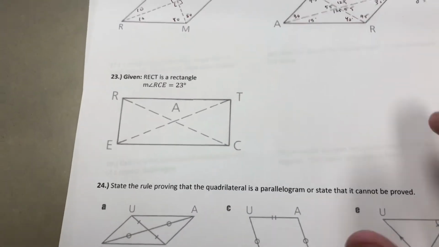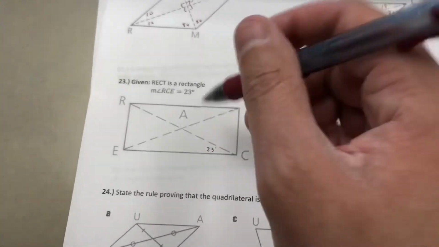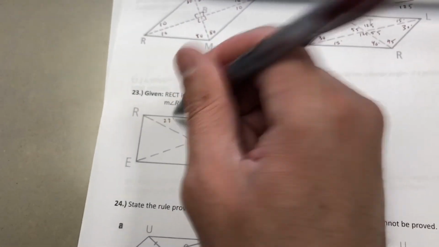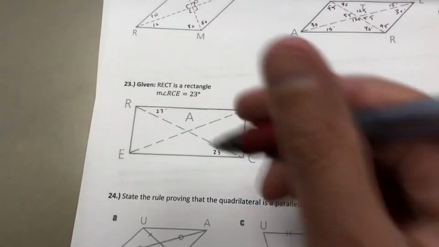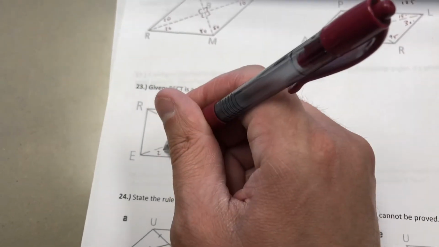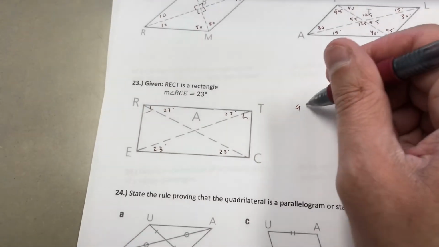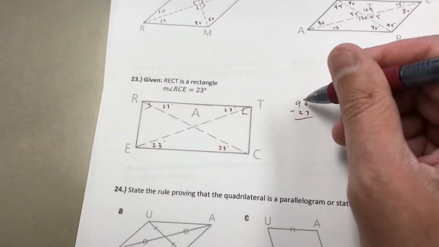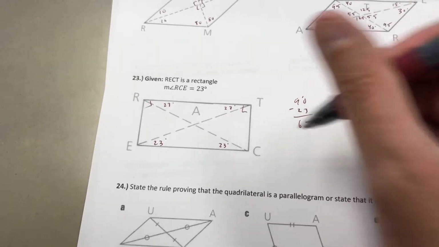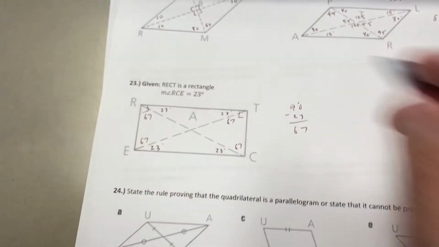And finally, the rectangle, RCE is a 23-degree angle. Of course, alternate interior angles, this is also going to be 23 degrees. They break up into isosceles triangles, so actually that's going to be a 23, that's going to be a 23. And of course the angles are right angles, so you can take 23 away from 90, and you're going to get 67 degrees for each of these other angles here.